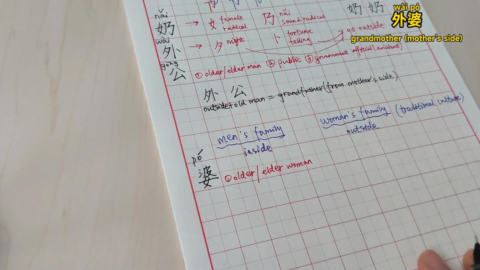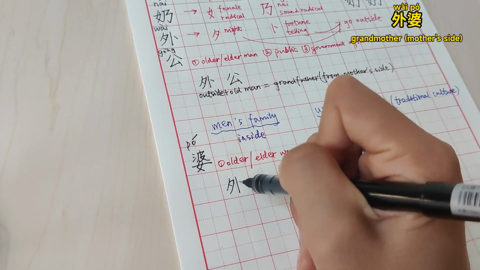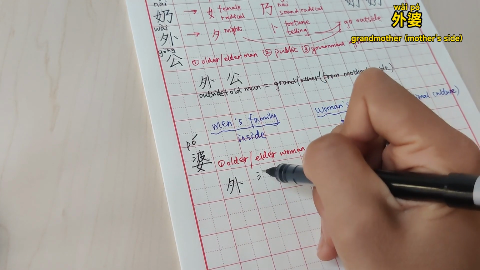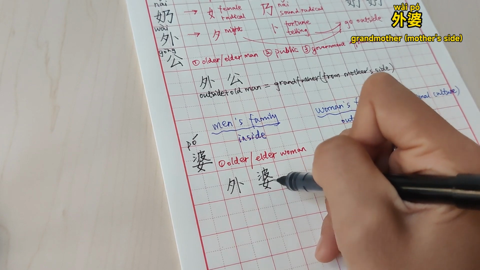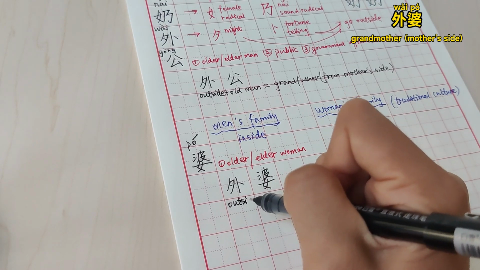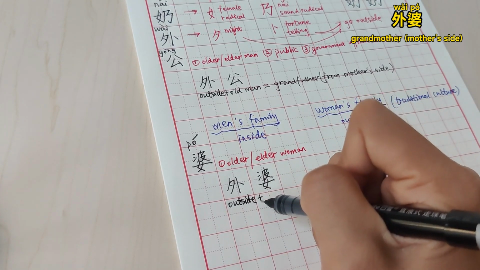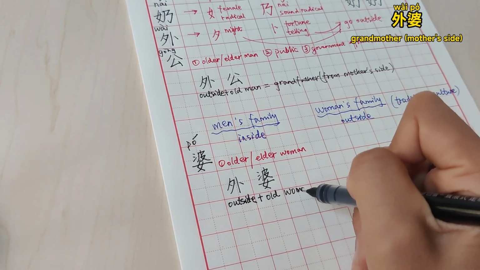外婆, let's write it here. 外婆. Literally, it means outside old woman.